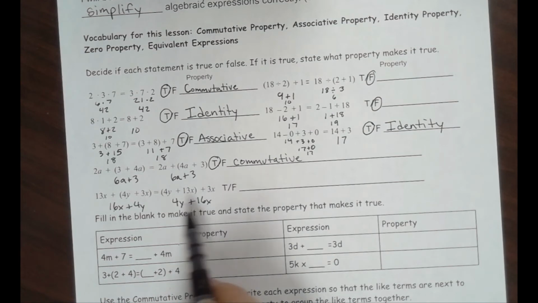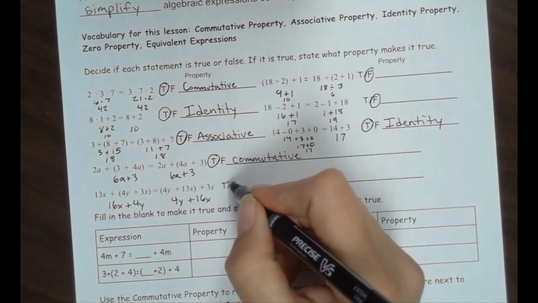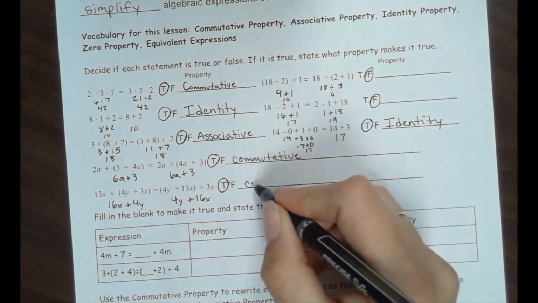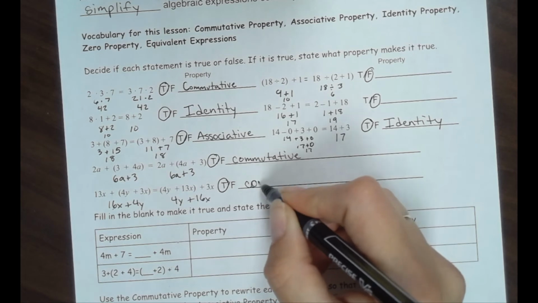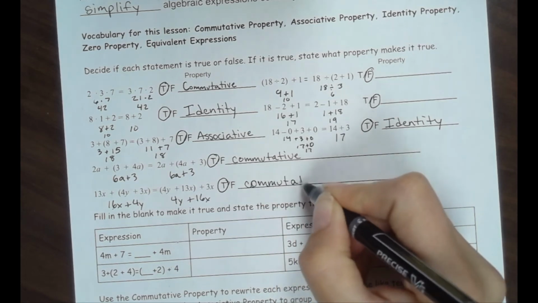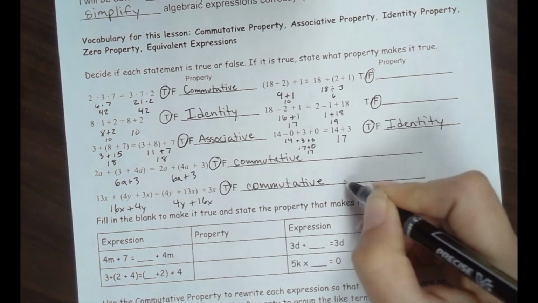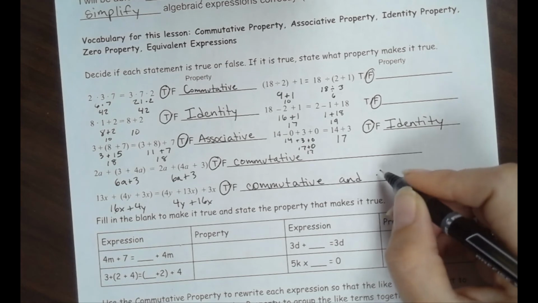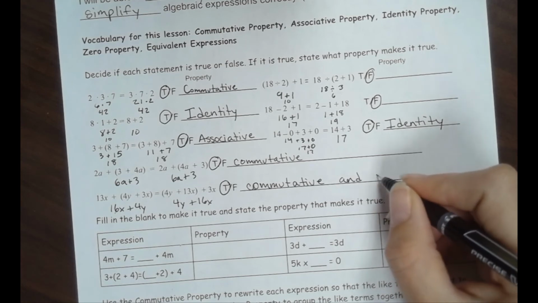Now these are just flipped around, but the commutative property states those are equivalent to each other. So yes, these are equivalent. Now this one used both the commutative property and the associative property. Because they move the grouping symbols, they also move the order of the numbers around.